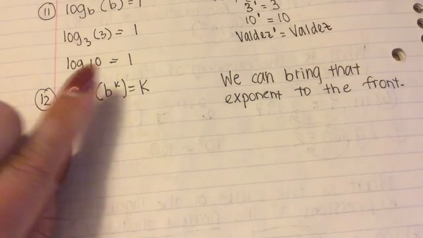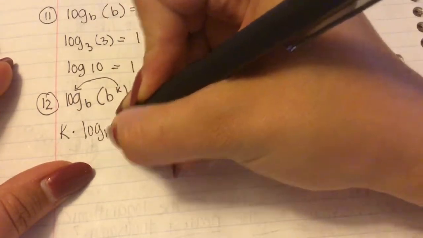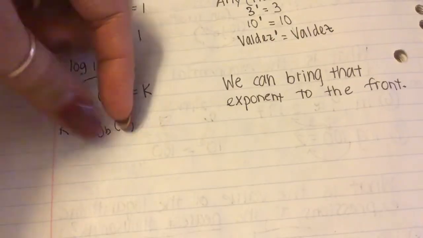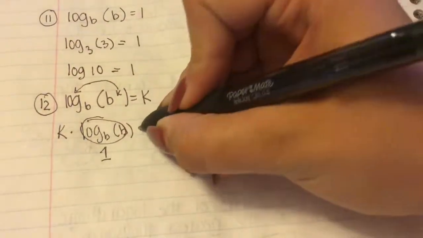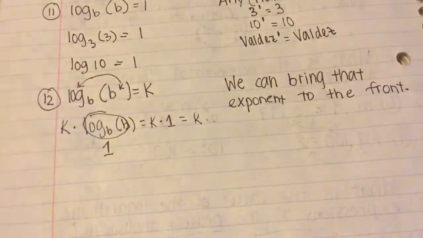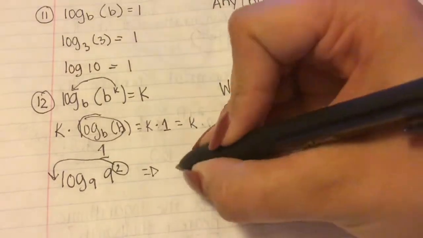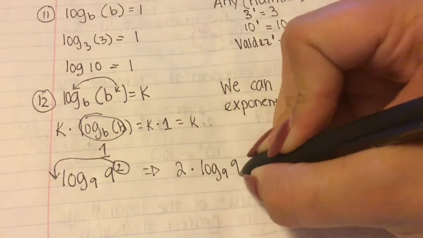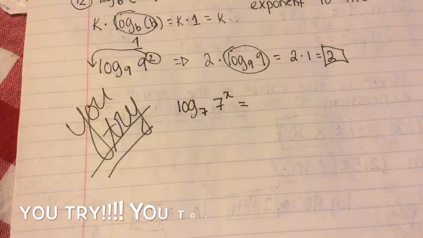You might not need this information yet, but I know that my kiddos are going to need this information for their IXL assignments. So anytime you've got an exponent on this inside part here, you can actually pop that over and bring that to the front. A times log base b of b. So I can assume that this is equal to 1. B to what power gives me b? 1. This part right here is equal to 1, and k times 1 is just k. That's why my answer up here is k. For example, what if I had log base 9 of 9 to the second? I can bring this 2 to the front. 2 times log base 9 of 9. So because this is 1, 2 times 1 is 2. My answer is 2. Try this on your own.